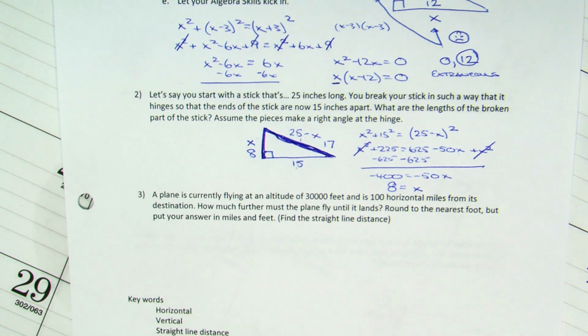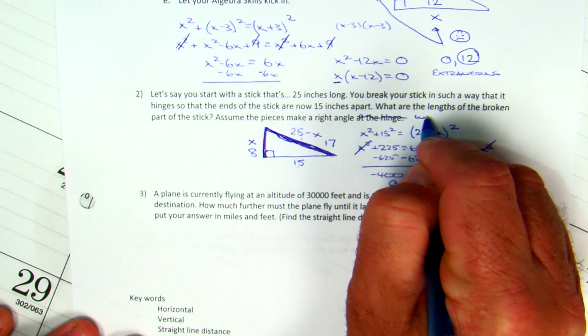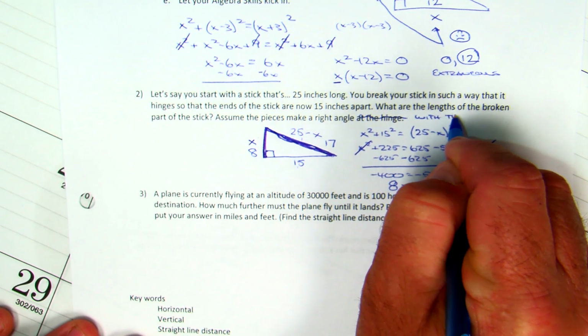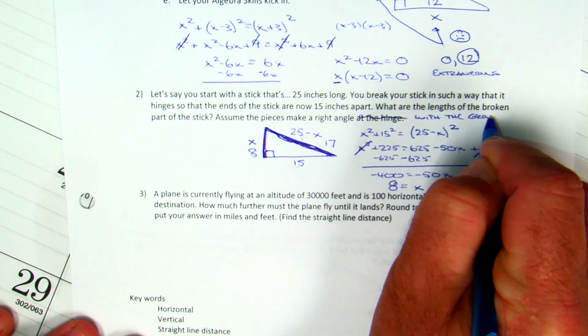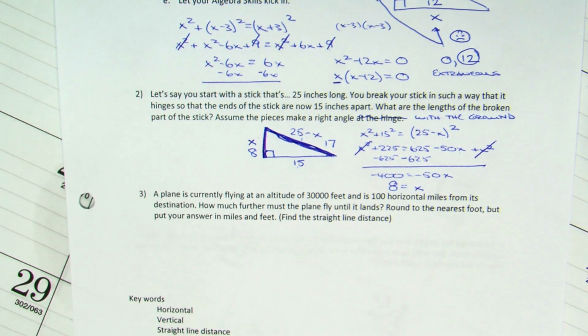Why isn't the stick the x on the 15? Because it says the ends of the stick are now 15 inches apart. Assume it should have been right angle with the ground. That help? Again, I would give you a diagram for that. Everybody else good?